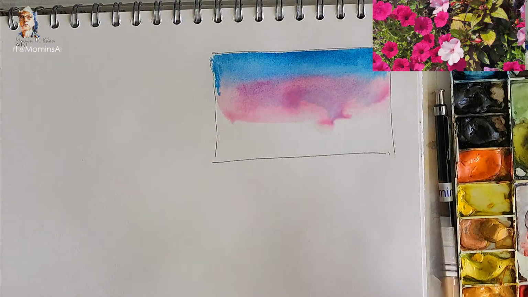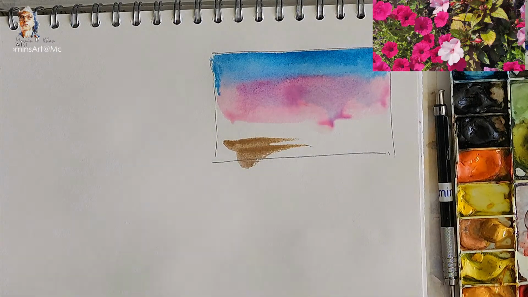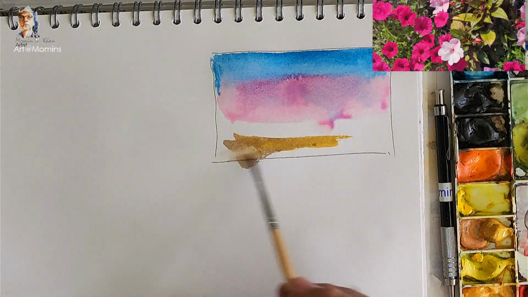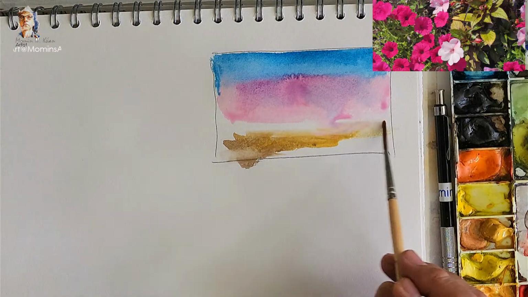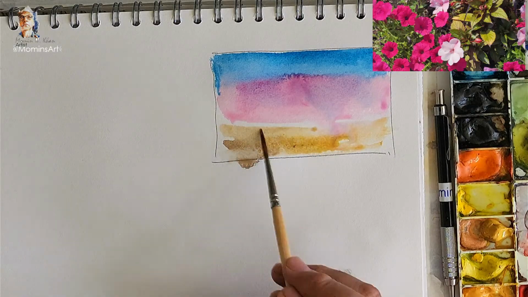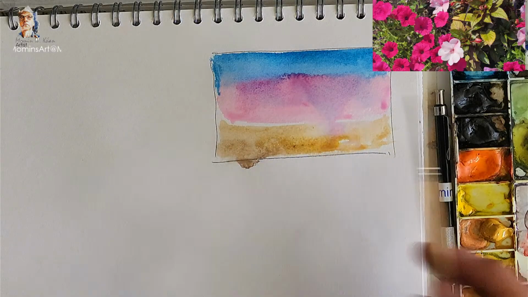Now at the bottom, let's say I want to create something like a seascape or something, so I will grab some yellow ochre type of color, mixing my cadmium yellow with a little bit of purple color. I don't have the yellow ochre right now, but you can mix a purple color and the cadmium yellow, and it gives you a beautiful yellow ochre type of color. Here I can create some ground or something. I'm not gonna make it too complicated, right? Just keep it simple, just to show you what's happening here.